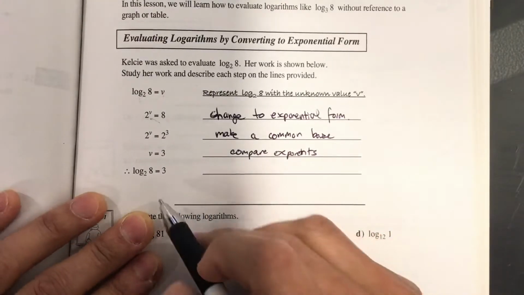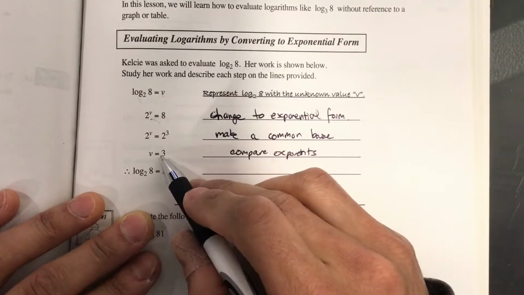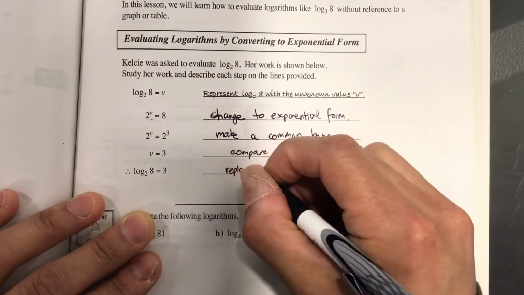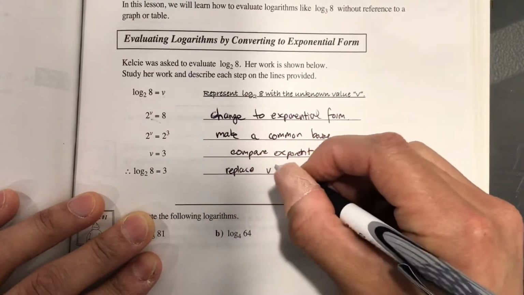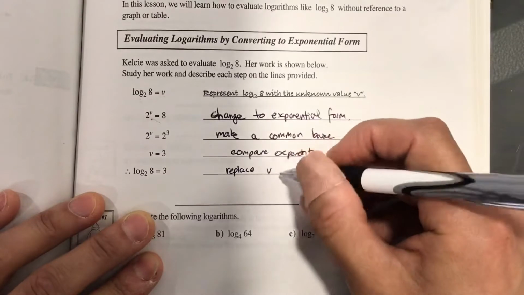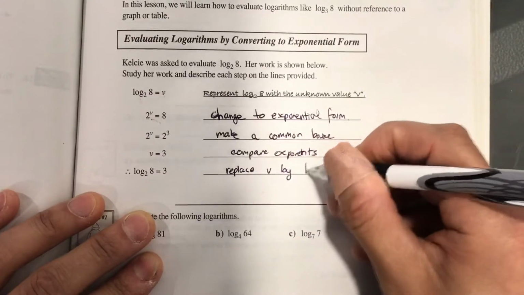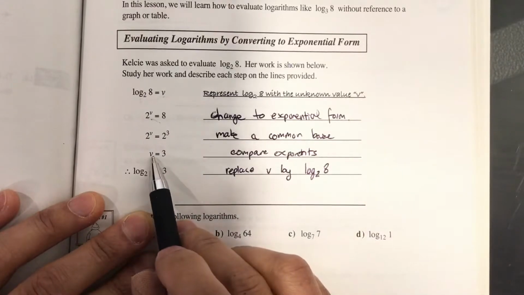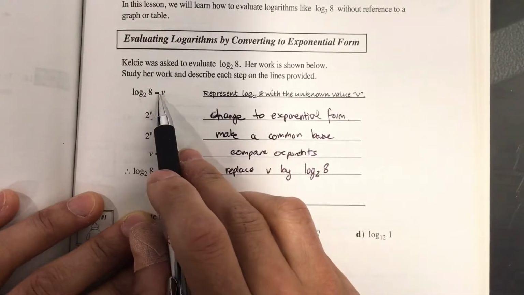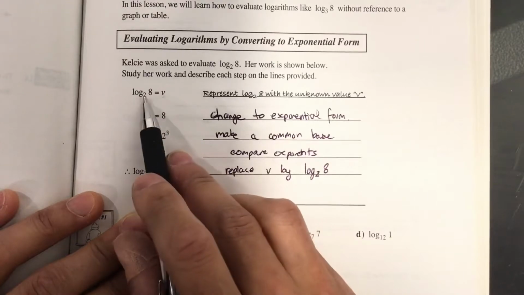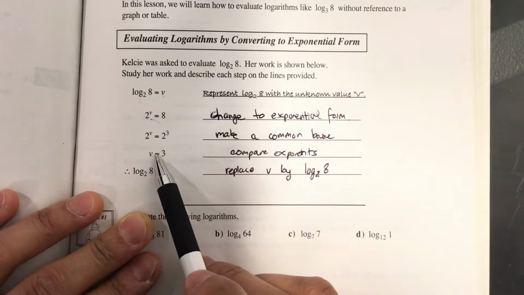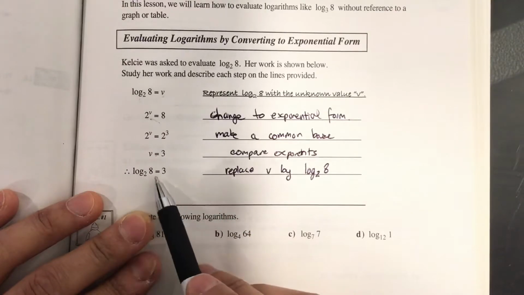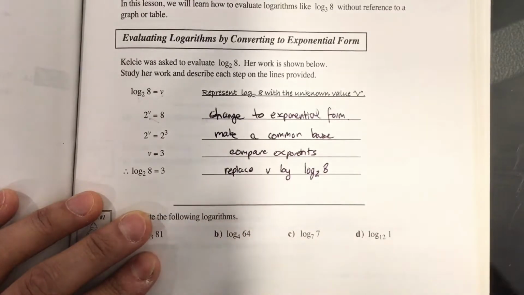And the last thing we need to do, so v is equal to 3, is replace v by log 2 of 8. Since v is equal to 3, and if we look at our original expression, v is equal to log 2 of 8, therefore v is equal to 3. And therefore log 2 of 8 is equal to 3.